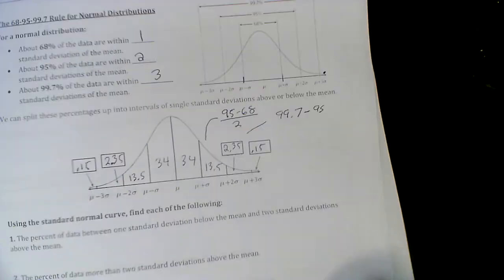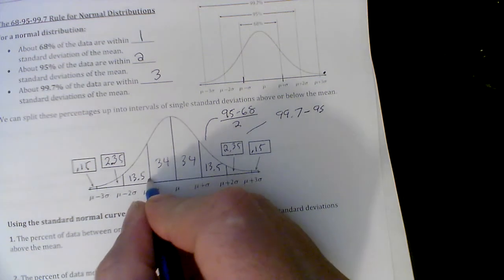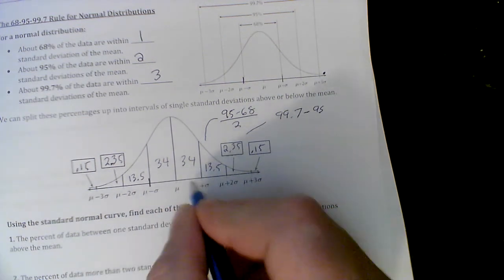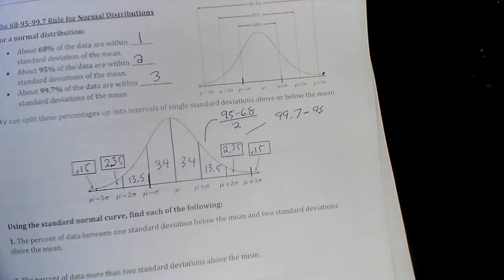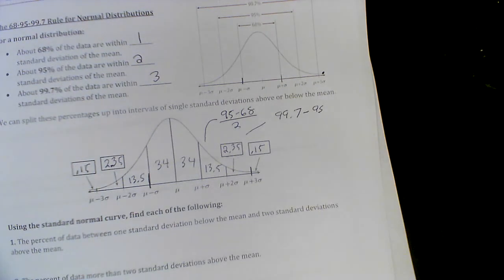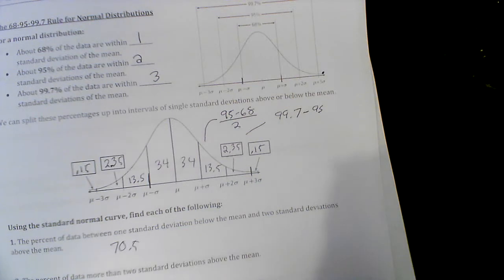The percent of data between 1 standard deviation below the mean and 2 standard deviations above the mean. Now it's going to ask, so here's 1 below, here's, let's see, 2 above, in between here. So I'm going to go ahead and just do math. We know these two are 68, so I'm going to go 68 plus 2.35 plus 0.15, and it looks like I get about 70.5.